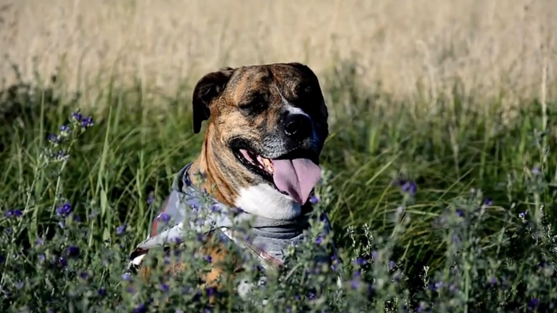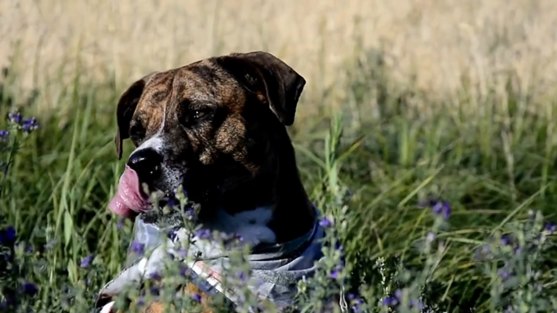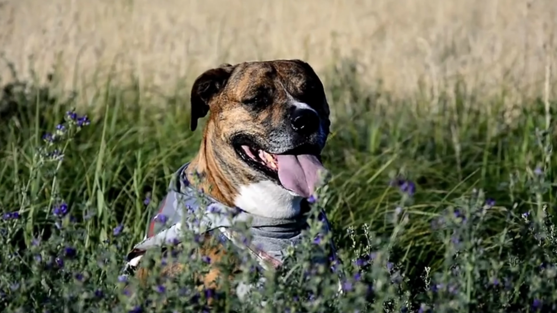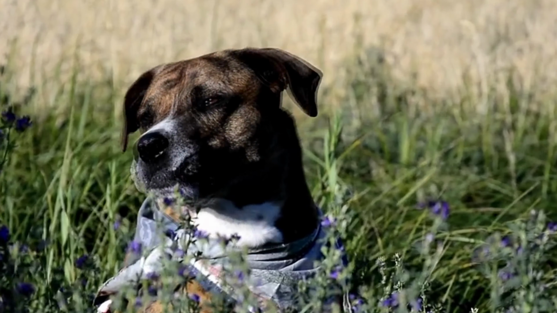When it's too hot, mammals have developed various cooling mechanisms. Dogs, for instance, pant to evaporate moisture from their tongues, cooling the blood that circulates through their bodies.